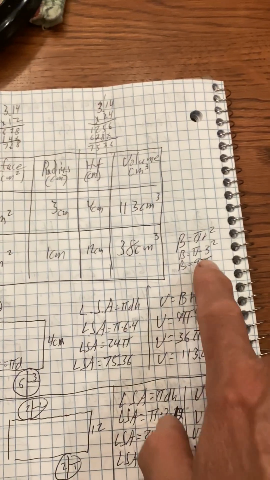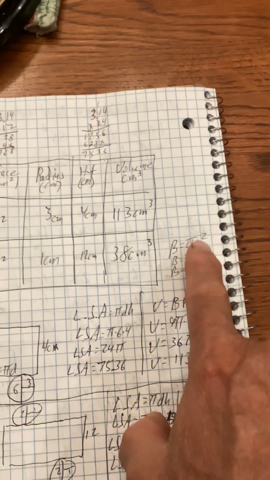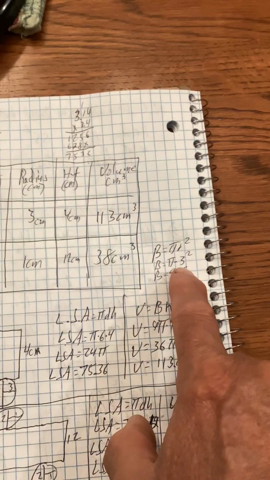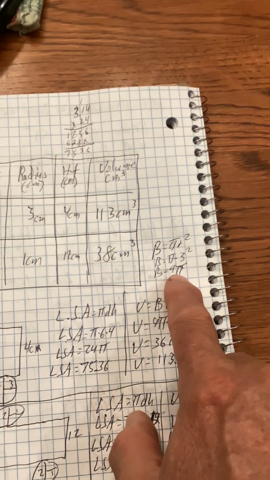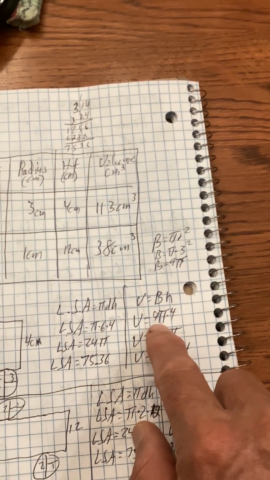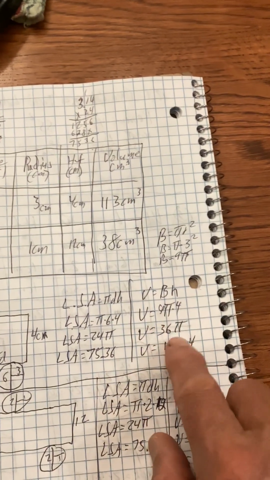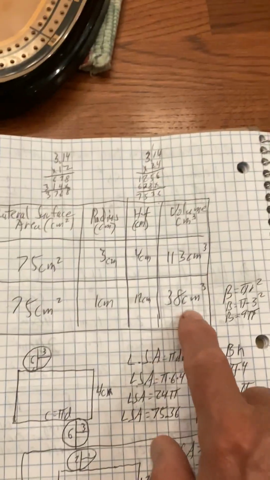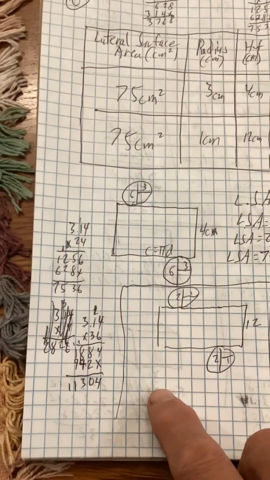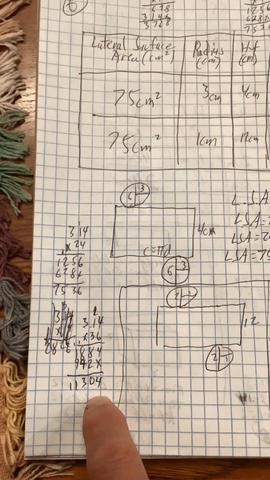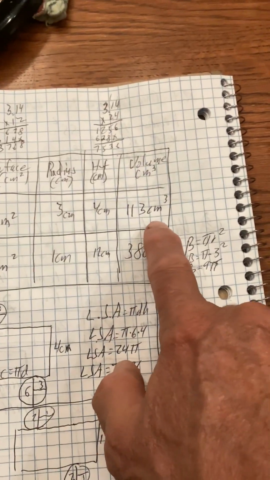Area of the base times height. The base is a circle, so pi r squared, pi times 3 squared, you get 9 pi. And so 9 pi times 4, it's 36 pi, and where did I do my work for that? Down here. So it's 113 centimeters cubed. That's the volume for that one.